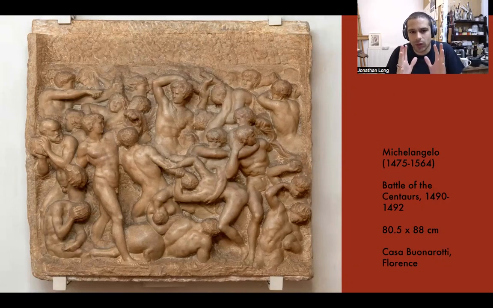Okay, so Rubens saw this piece in the Casa Buonarroti, where it was, and he also went to the Church of San Lorenzo, the Medici Church, and saw the Medici Chapel, where Michelangelo had day and night, and dusk and dawn, and the fantastic portrait monuments of some of the lesser known Medici.